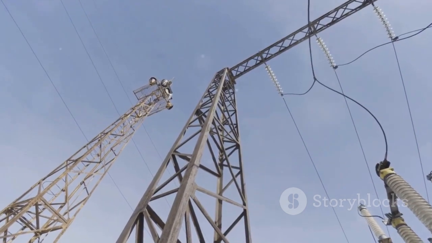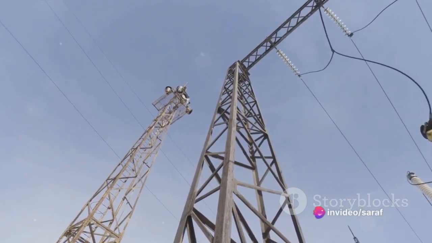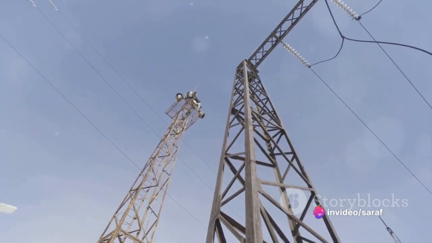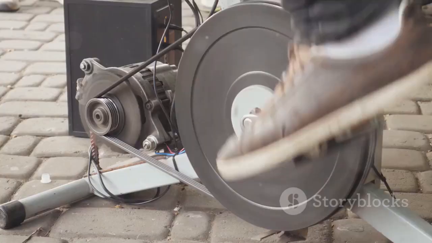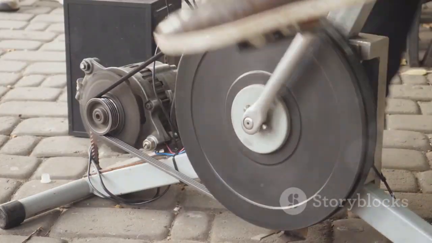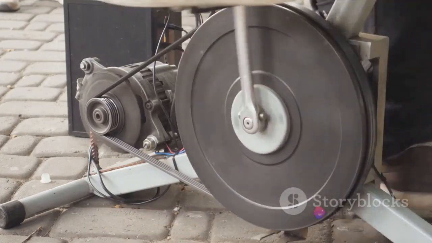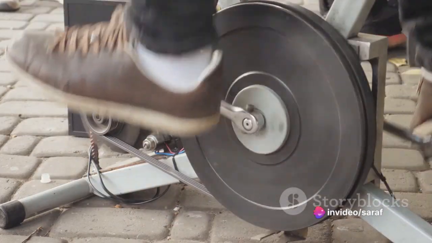One of the most common ways we generate electric power is through electric generators. These machines convert mechanical energy into electrical energy. The principle behind it is quite simple. A magnet is moved near a wire to create a steady flow of electrons. The energy that moves the magnet can come from a wide range of sources, from the burning of fossil fuels like coal and natural gas, to renewable sources like wind and water.